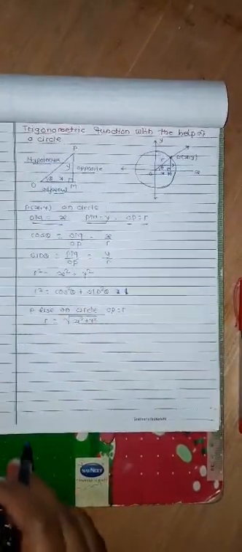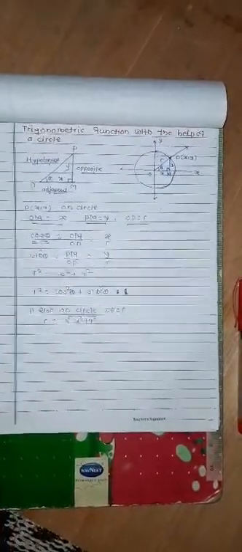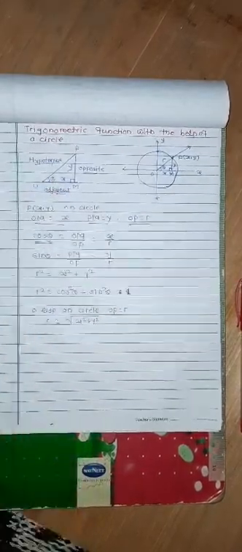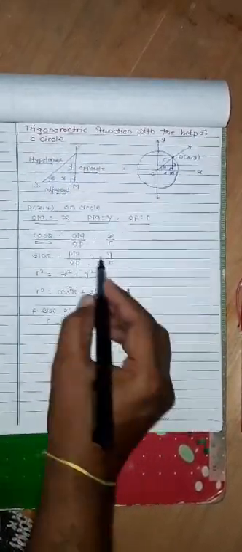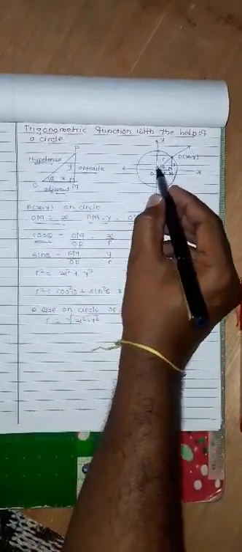In the previous topic, we discussed the cos function, cos of theta. Cos of theta is nothing but the adjacent side upon the hypotenuse. That means we take OM divided by OP. What is OM? OM is nothing but x, and OP is nothing but r. R stands for the radius of the circle. So the cos function becomes x upon r.